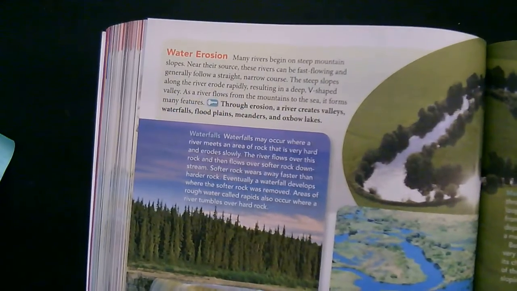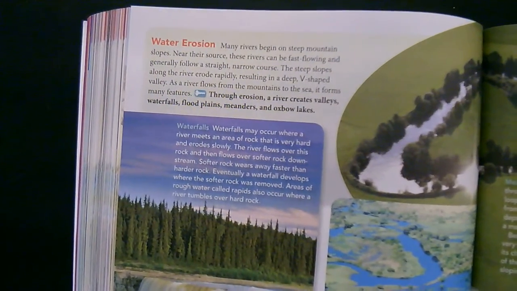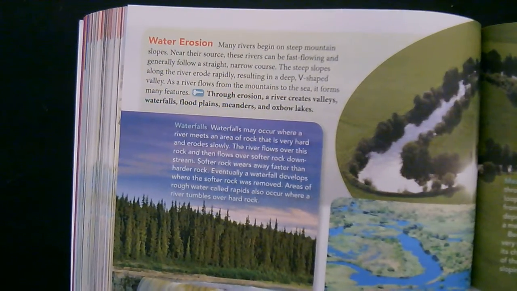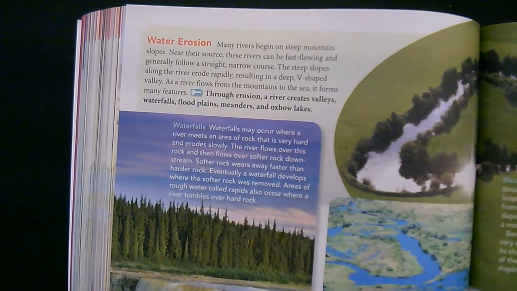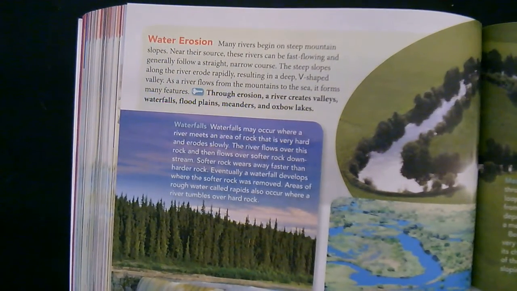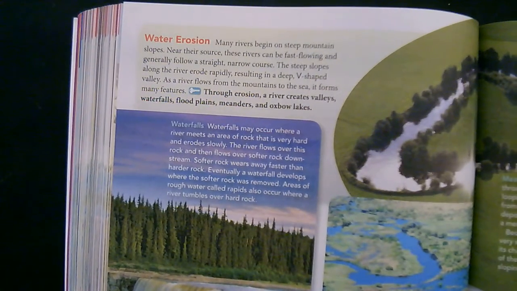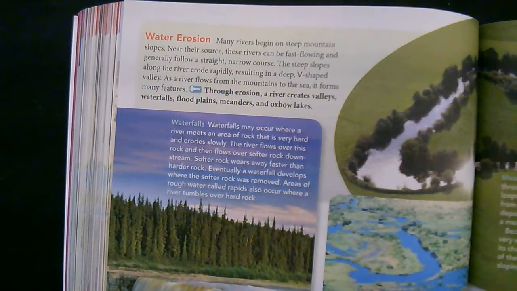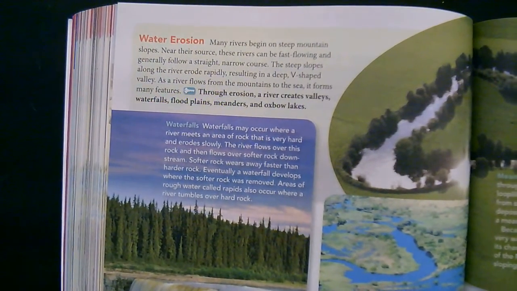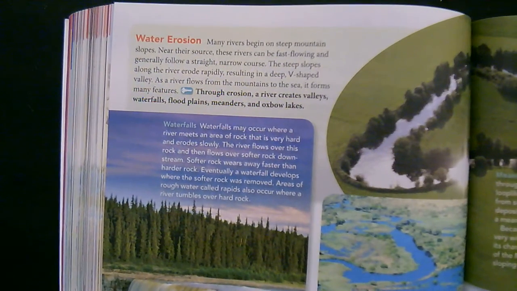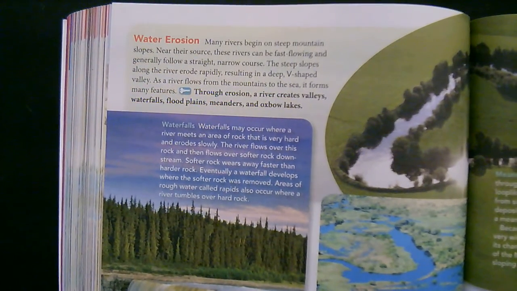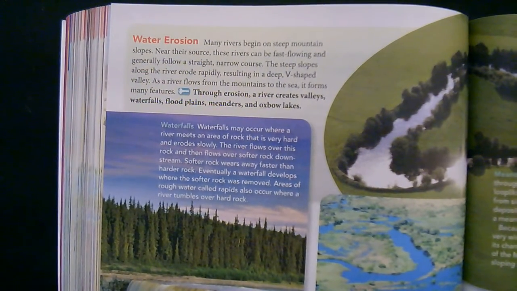Water erosion. Many rivers begin on steep mountain slopes. Near their source, these rivers can be fast-flowing and generally follow a straight, narrow course. The steep slopes along the river erode rapidly, resulting in a deep V-shaped valley. As a river flows from the mountains to the sea, it forms many features. Through erosion, a river creates valleys, waterfalls, floodplains, meanders, and Oxbow Lakes.